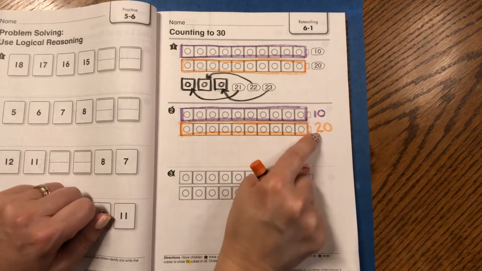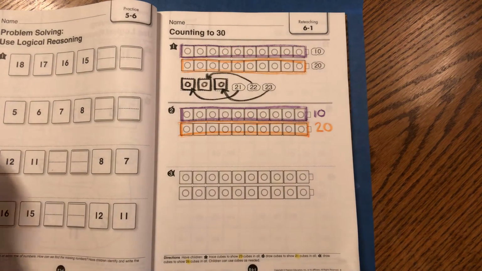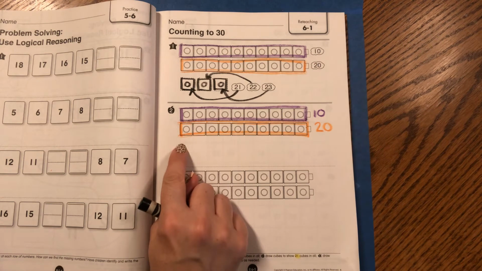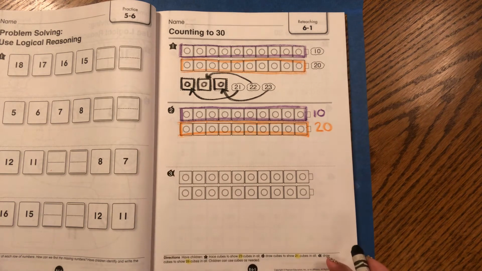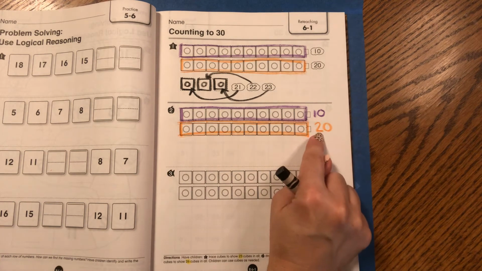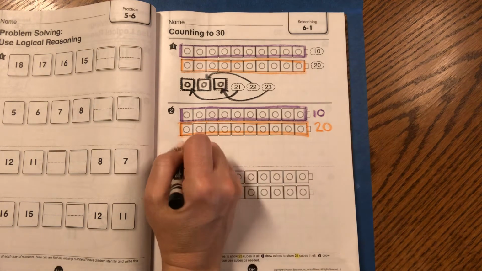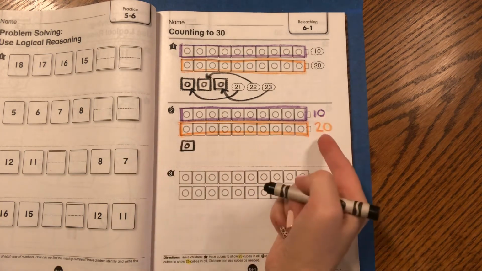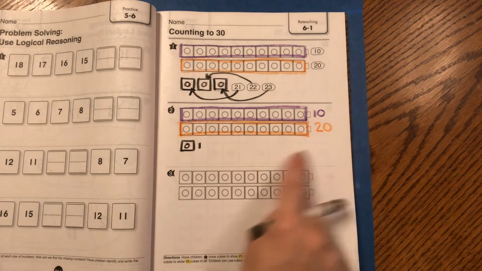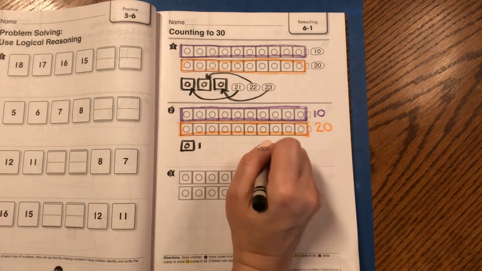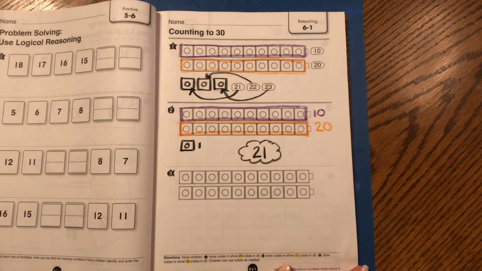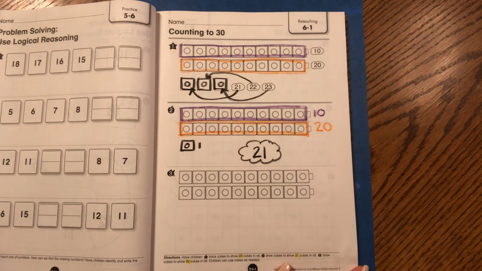So I have 10, 20. But I need to make the number 21. So how many cubes should I draw right here? I have 10, 20. I need to make 21. That's right, I only need to draw 1 cube. So if I have 10, 20, and 1, then I know all together it is 21. Let's put a little cloud around that. Good job, friends. Great job counting on.